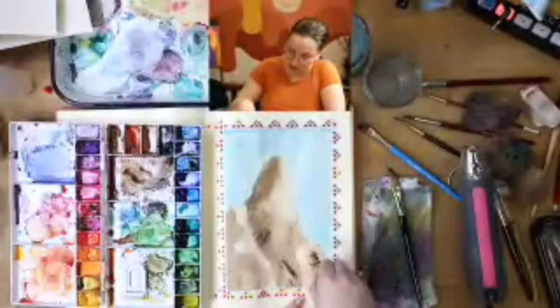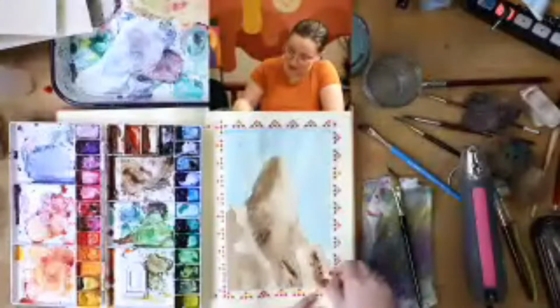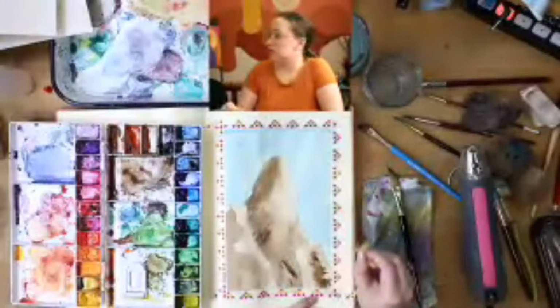So using a sponge like this isn't exactly a dry technique, but it does allow me to get that scratchy texture.